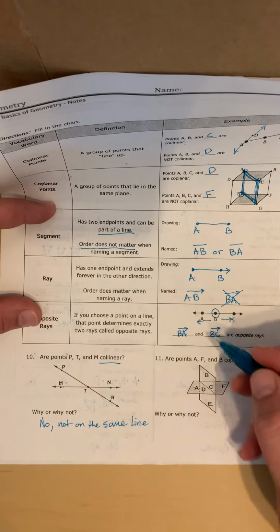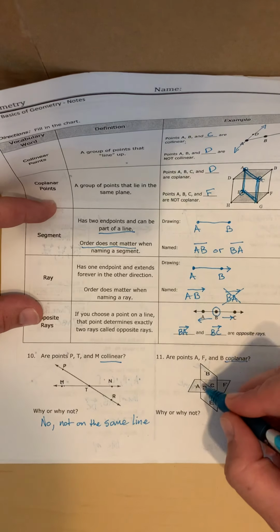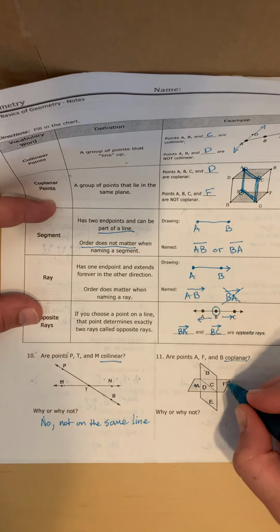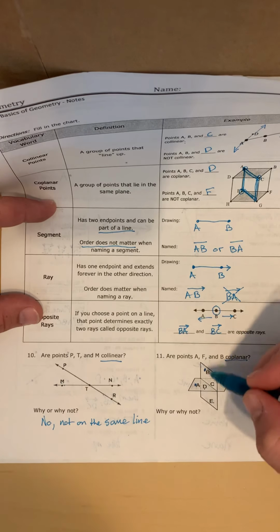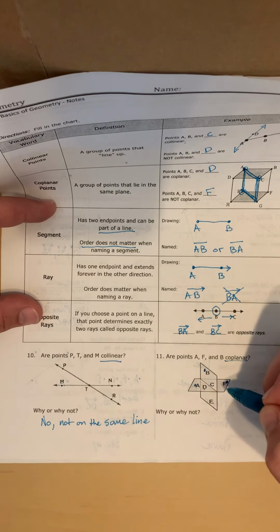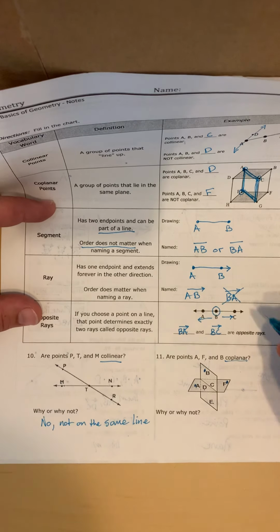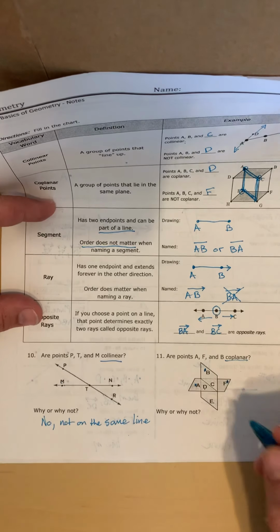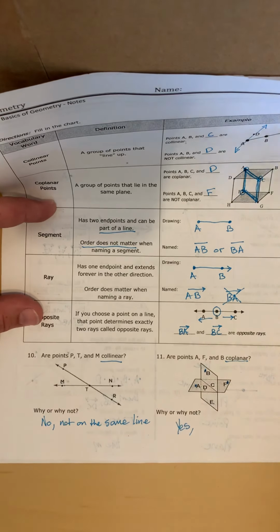So here's a trick question. Are points A, F, and B coplanar, okay? Well, we see A is over here, F is over here, and B's up top on this other plane, this vertical. So we have a horizontal plane and a vertical plane. Are they on the same plane? Well, the wrong answer would be no, they're on two different planes. The right answer here would be yes, they are always coplanar, guys, because any 3 points, you can always draw a plane through them. So yes, this is that trick question I was talking about.